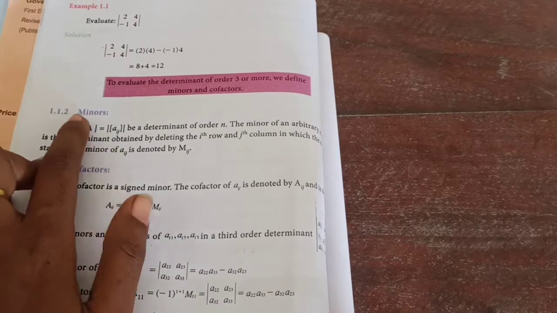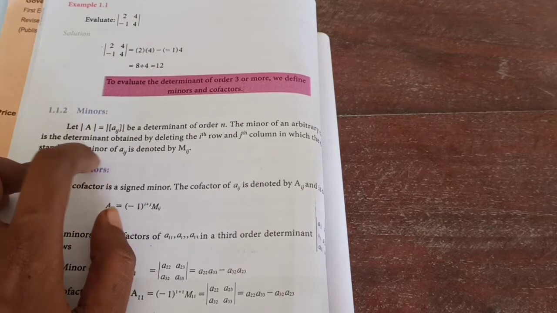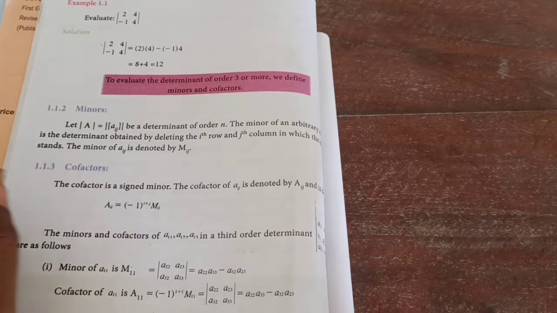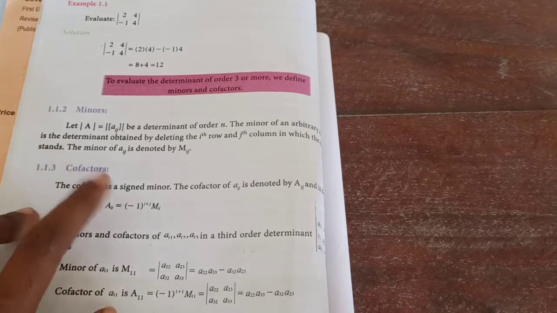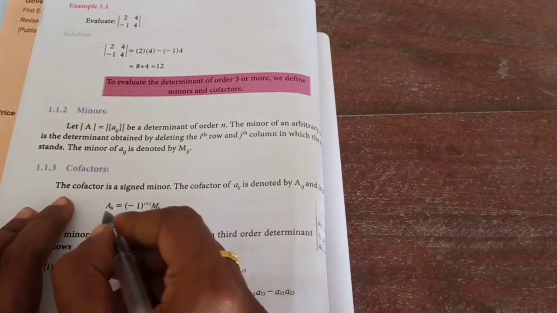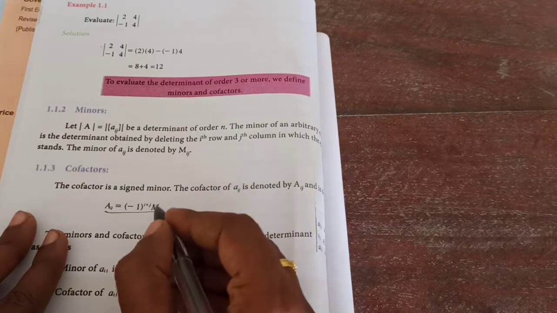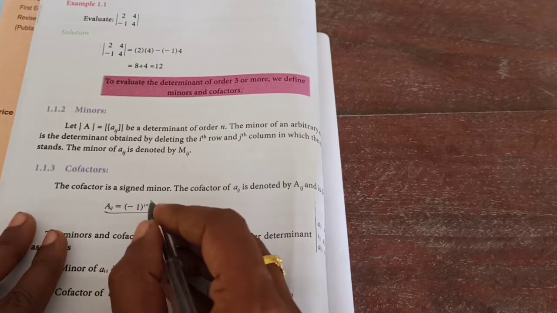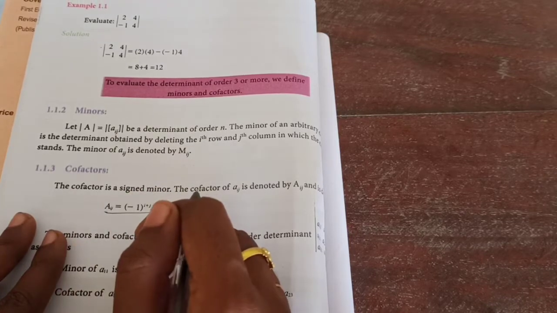Next, come to the next section. 1.12, minor. Okay. Minor. So when we are doing the problem, I will explain what you mean by minor. Now I am giving one small formula that you should note. So cofactor. Cofactor means Aij is equal to minus 1 the whole power i plus j, Mij. This Mij means minor. Okay, Mij means minor. I will explain how you will find the minor. This is the formula for cofactor.